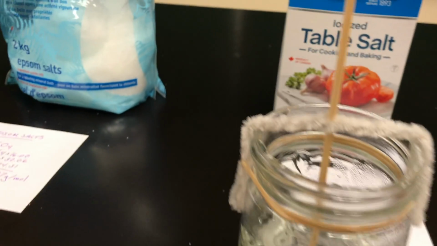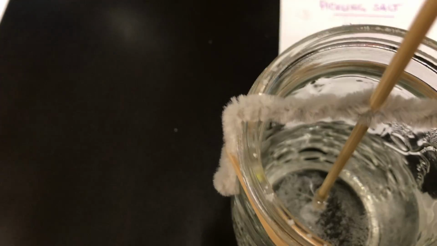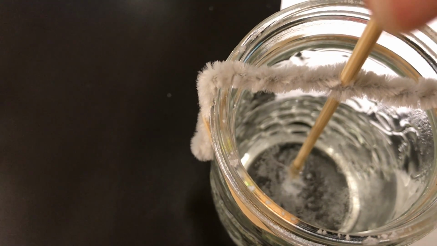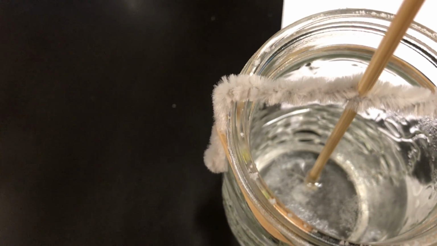I also had on the surface some, I don't know if the camera can pick it up, but on the surface, there's a little bit of a film, and those are crystals starting already on the salt.